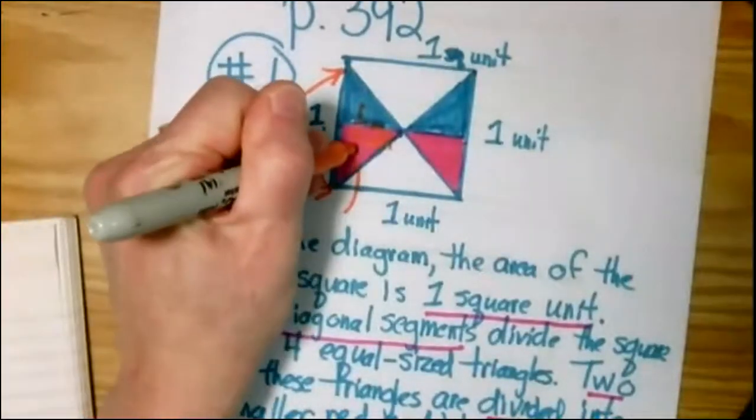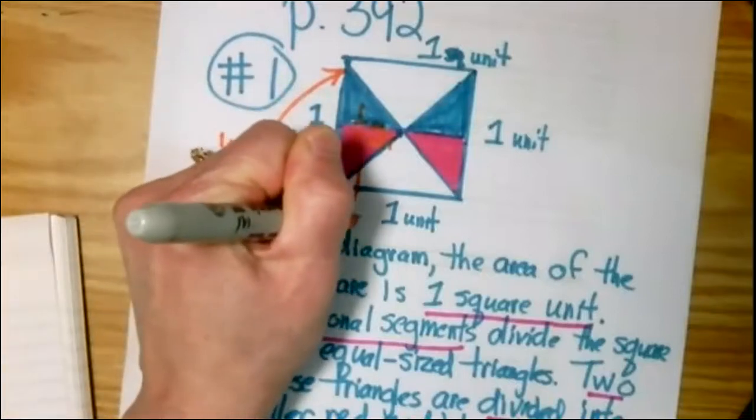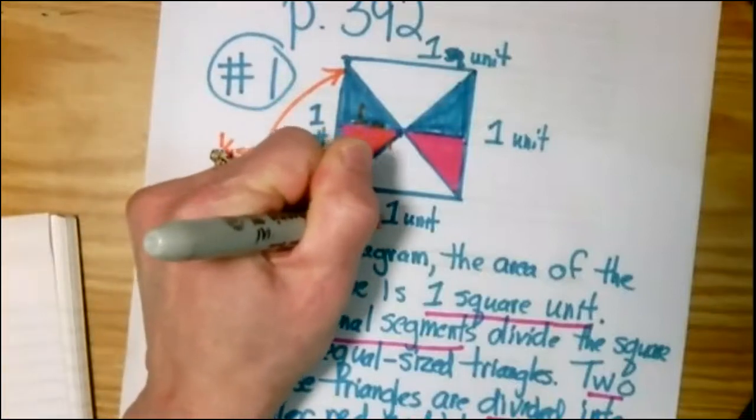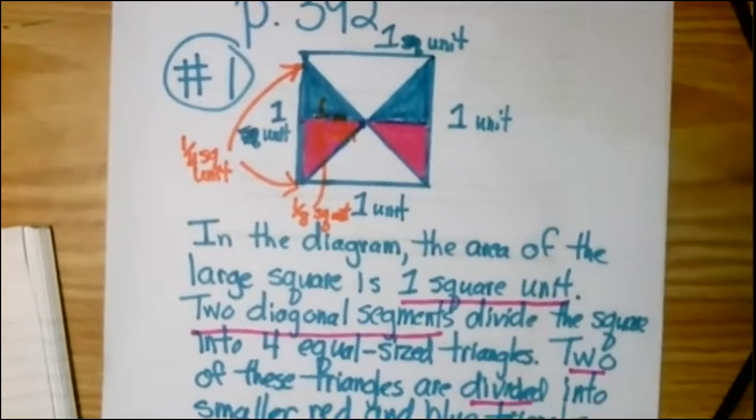Well, half of 1/4 is 1/8 square unit. Right? Half of 1/4 is 1/8. If you don't believe me, you could do the math for that and divide 1/4 in half. So divide 1/4 by 2 and see what you get using your knowledge of fractions. Okay, that was question number 1.